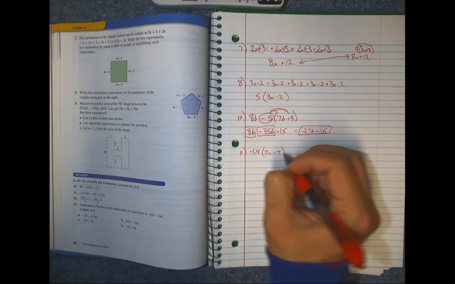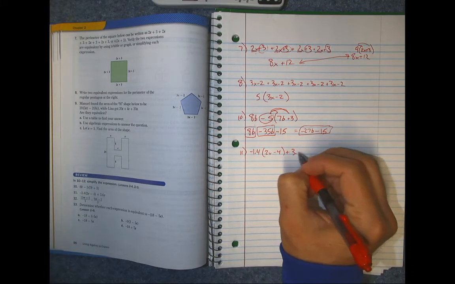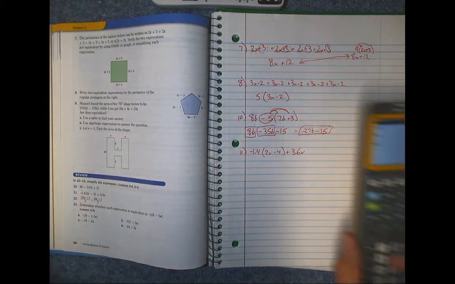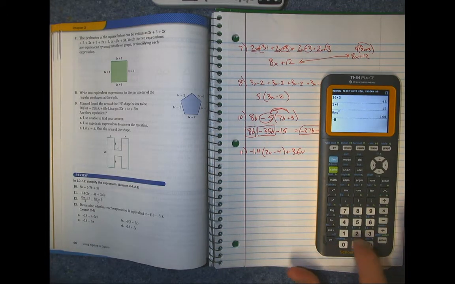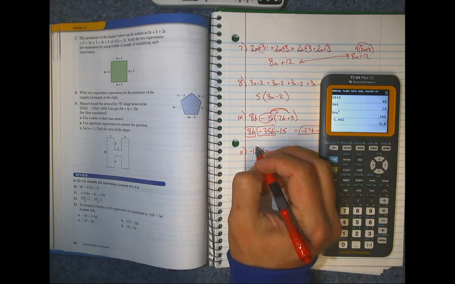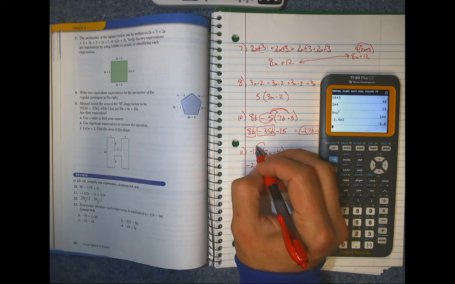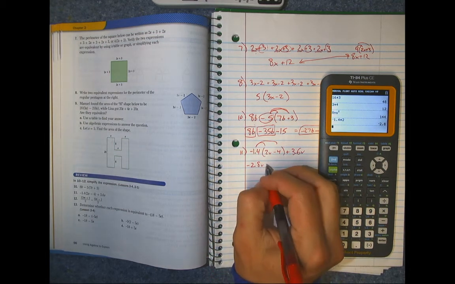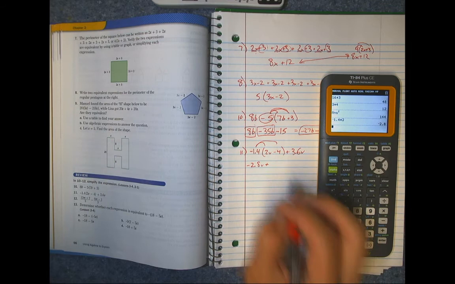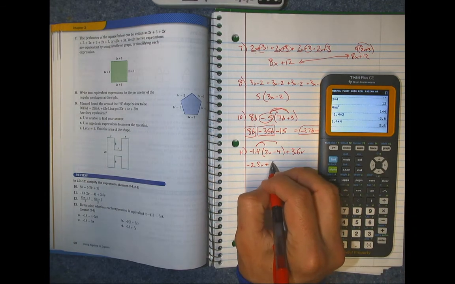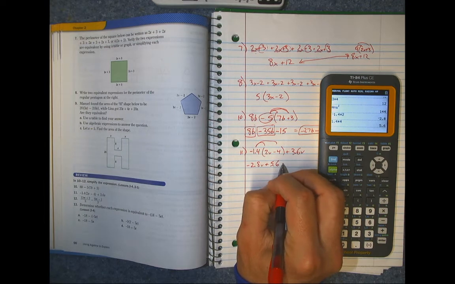Looks a little complicated because we have decimals, but we'll just use our calculator to handle it. No big deal at all. So we're going to do negative 1.4 times 2. So we're going to get negative 2.8v. Negative times a negative will be a positive. So it's 1.4 times 4, 5.6.